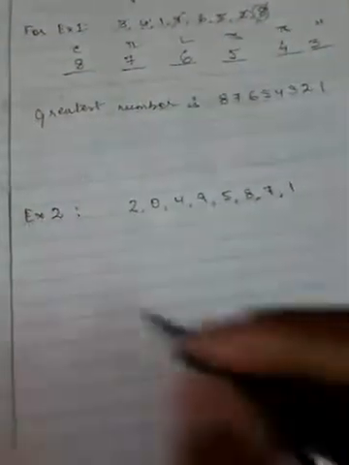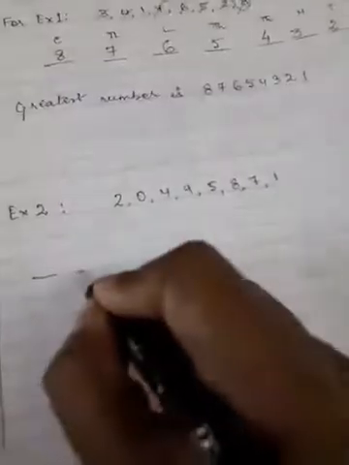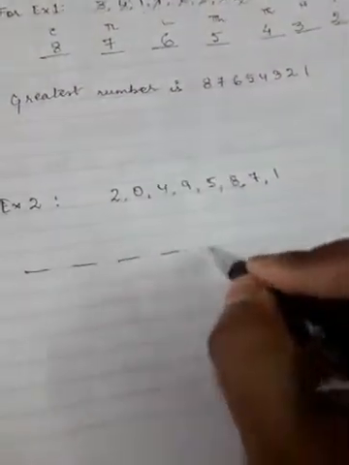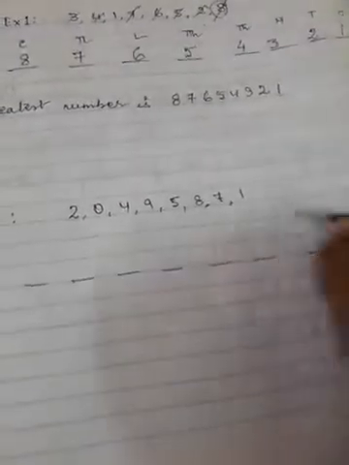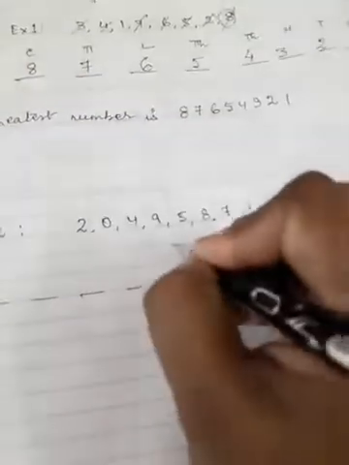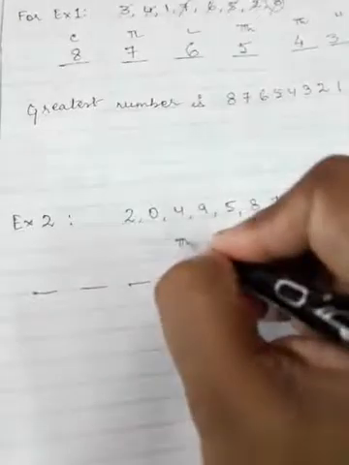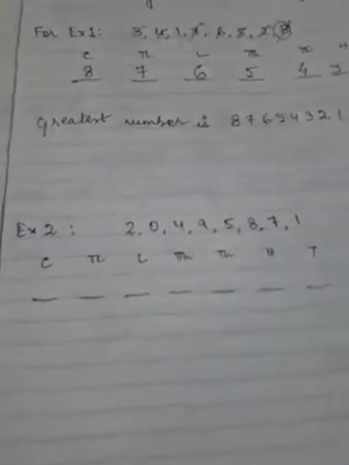So again, what I am going to do, I am going to put 8 gaps here. 1, 2, 3, 4, 5, 6, 7, 8. So 8 gaps I have made. Now what I am going to do next, I am going to write the places on the top: ones, tens, hundreds, thousands, 10,000s, lakh, 10 lakh and crore. Clear? So let's solve it.